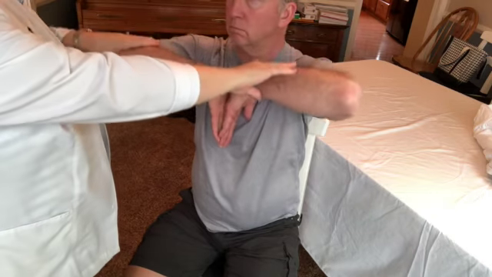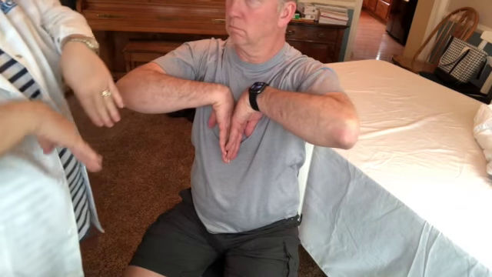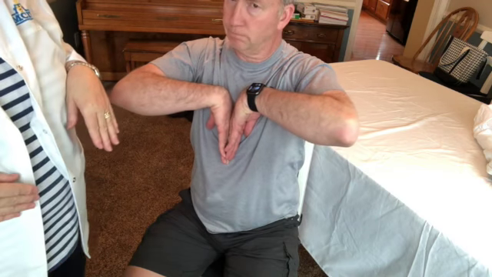Okay, I'm going to ask you to bring your hands together like this. All right, you don't have to put them up by your chin. There you go. All right, do you have any pain or sensitivity? No. Okay, that's Phelan's test, and that can help us identify if you have any problems with carpal tunnel.